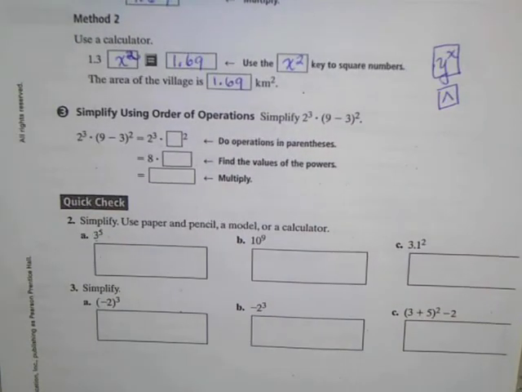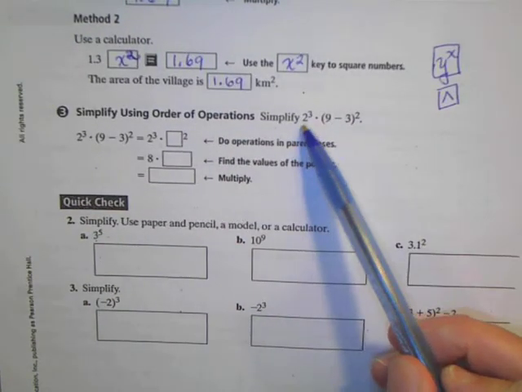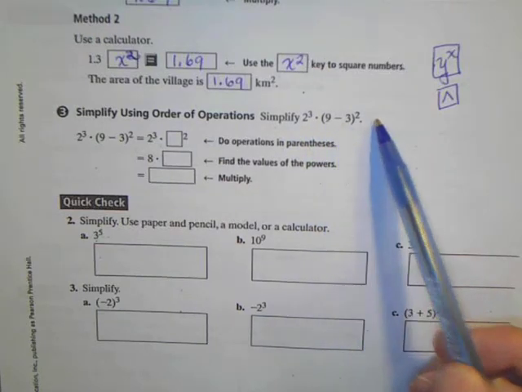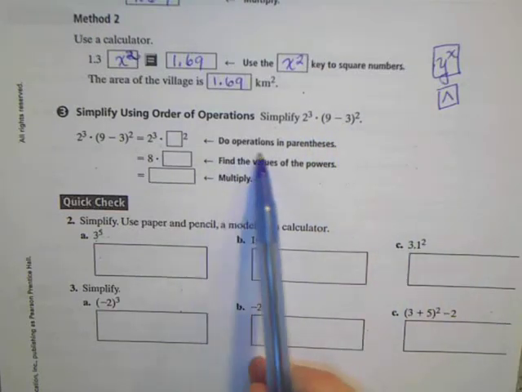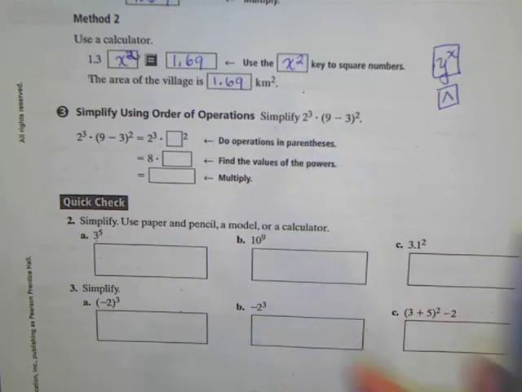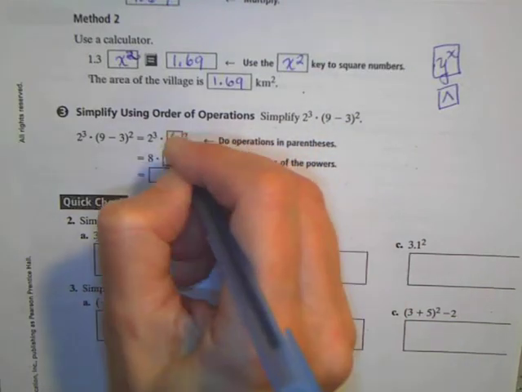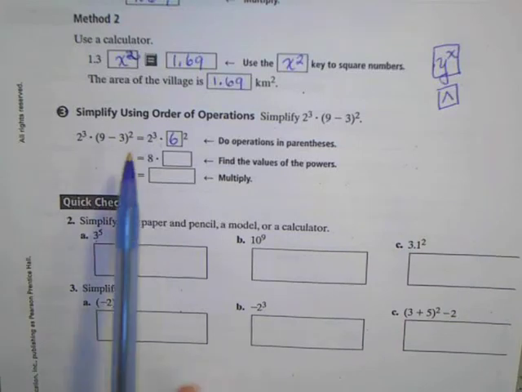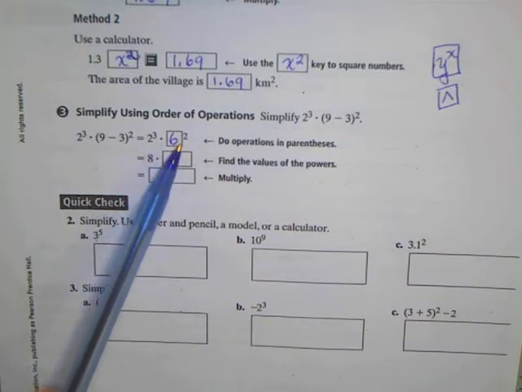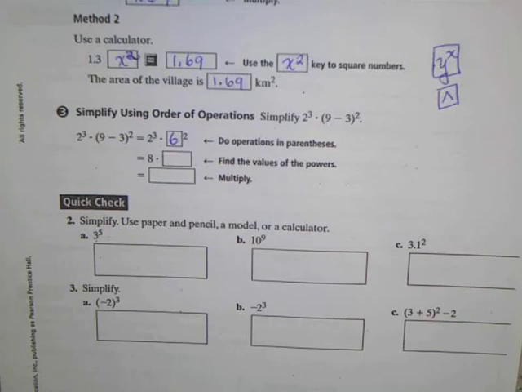Now, simplifying using order of operations. We want to simplify 2 cubed times the quantity 9 minus 3 squared. Okay, so we're going to do our operations in parentheses first. 9 minus 3 is 6. So once I've done that, then I have 2 cubed, which is 2 to the third power, times 6 squared. 6 squared is another way of saying 6 to the second power.